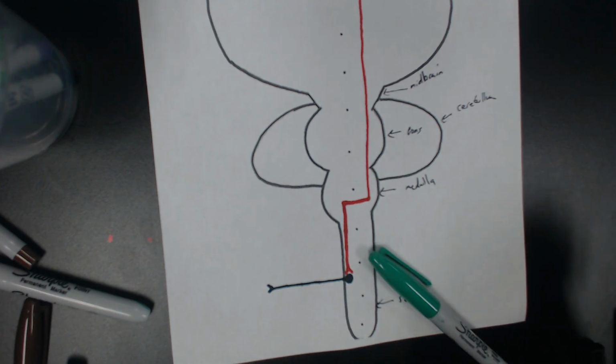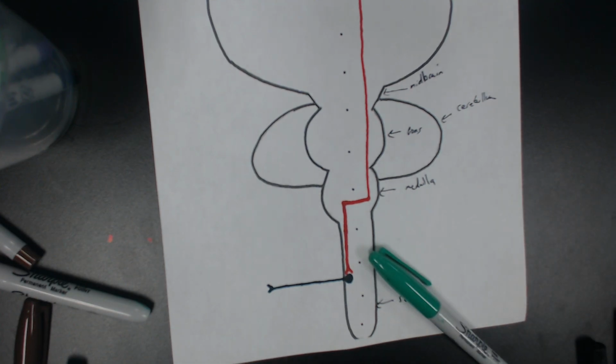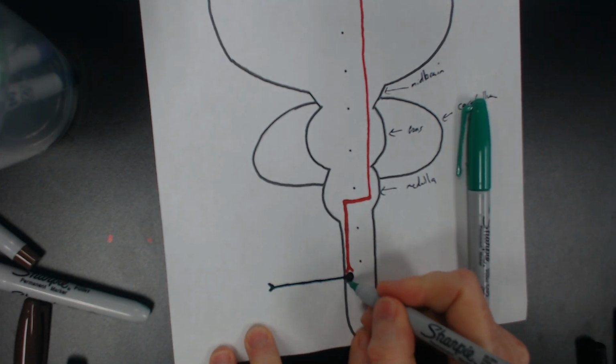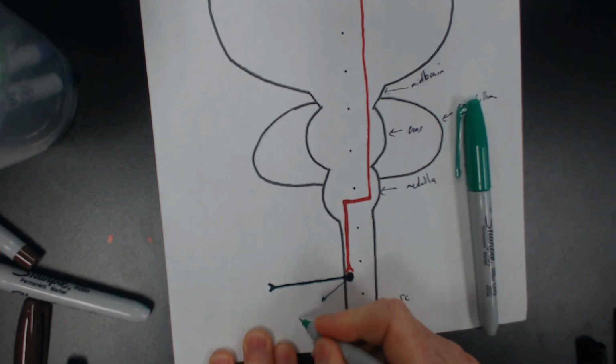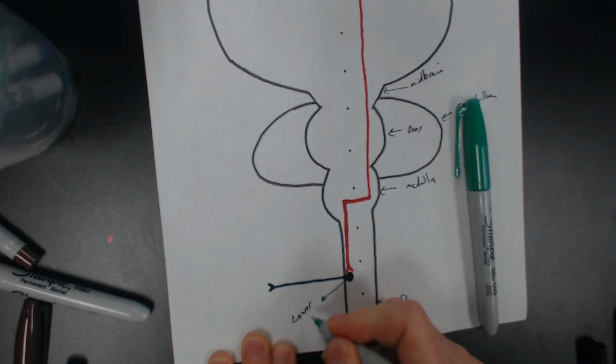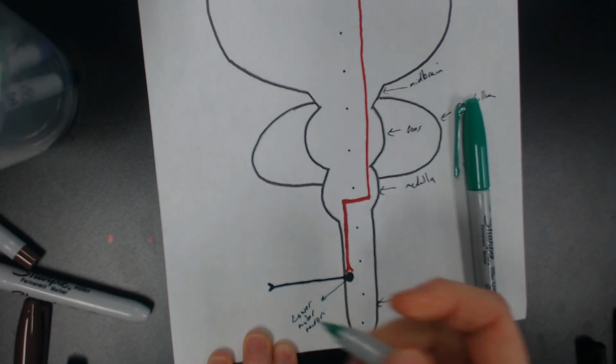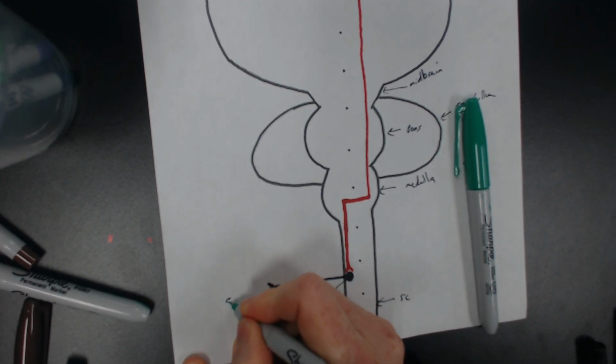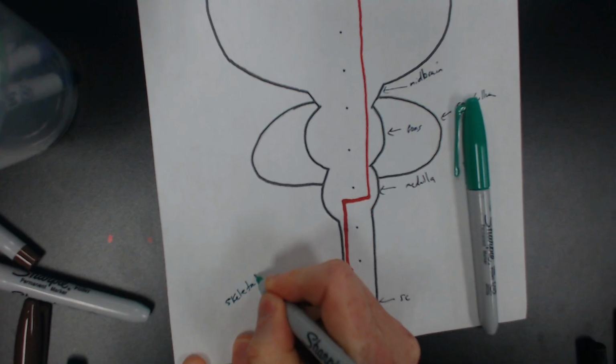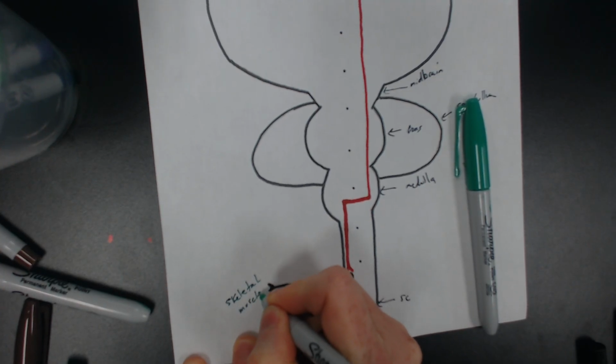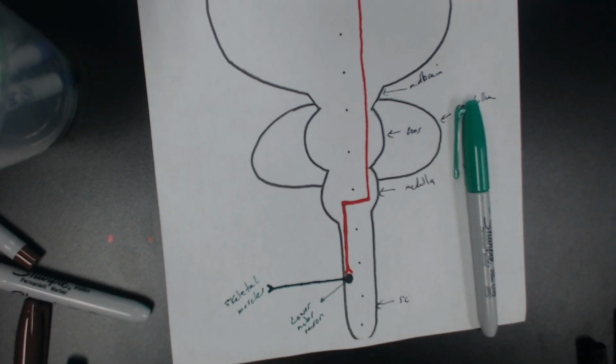Let's label that. So here's your, this guy is going to be your lower motor neuron, and it innervates skeletal muscles for voluntary movement. Okay, so a little bit of a review from when we did the spinal cord overview.